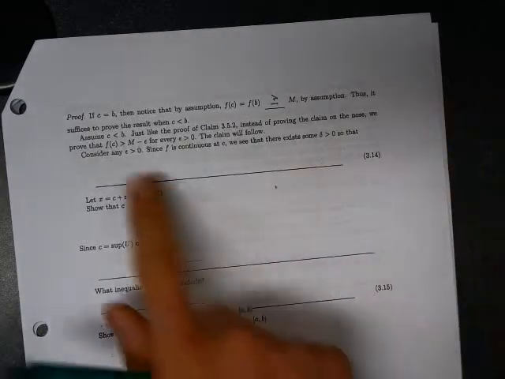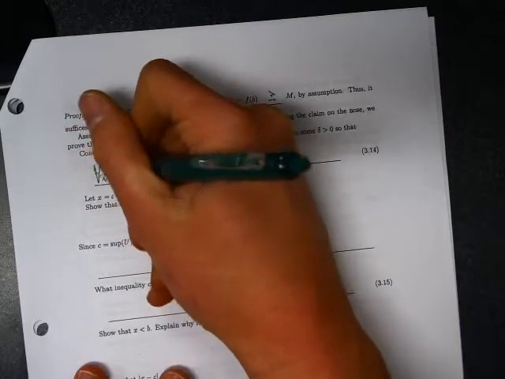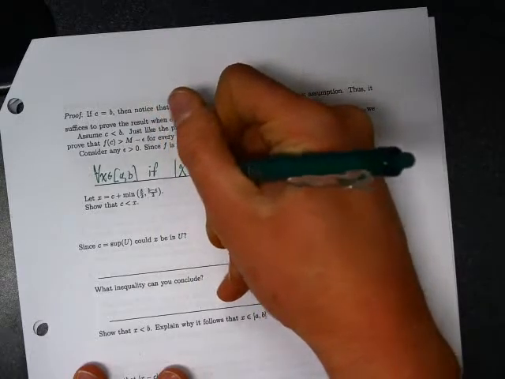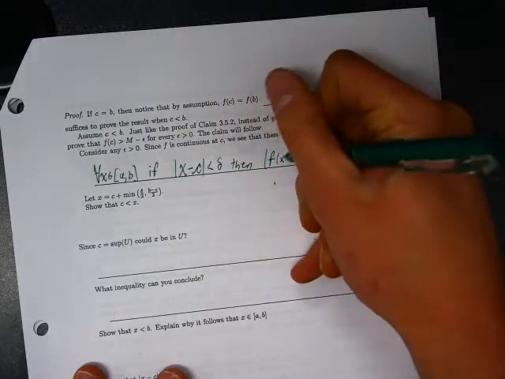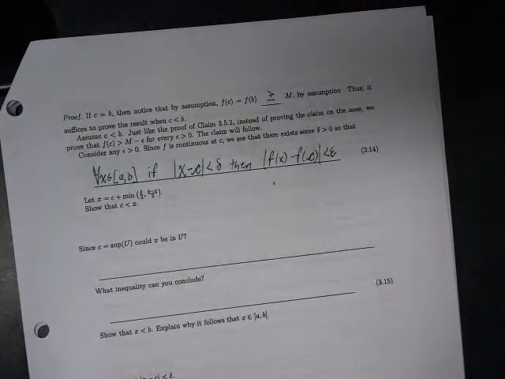For any epsilon bigger than 0, there exists some delta bigger than 0, such that for all x in (a, b), if the absolute value of x minus c is less than delta, then the absolute value of f of x minus f of c is less than epsilon. Now, there are lots of x's in the interval between a and b. I need to pick an x value that's within a delta of c, but is also between a and b. That's the type of x value that I want to use.